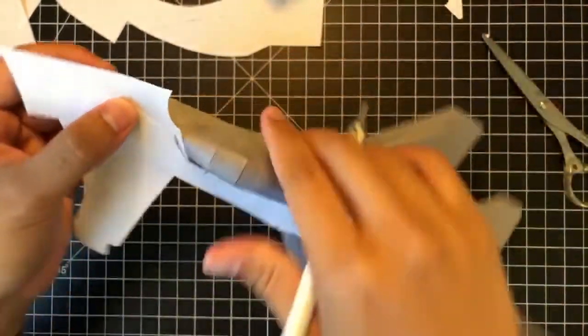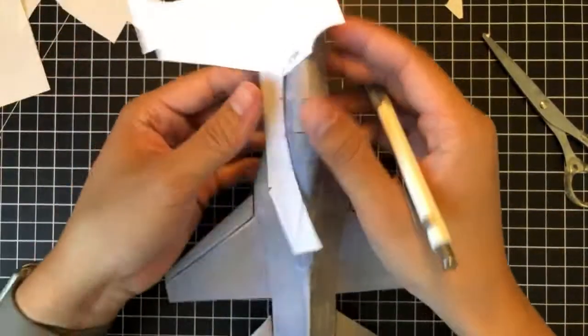Okay, and then this goes down the middle, right?